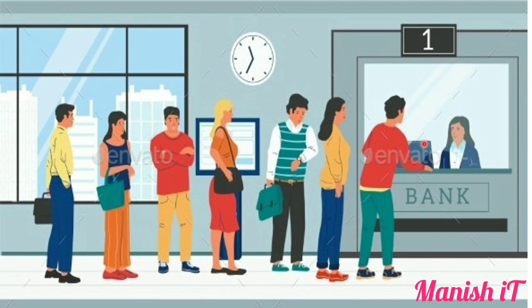The same thing happens in a bank also. When you go to a bank, there is also a line for the respective work. That line is a queue. Those nearest to the counter get service first.